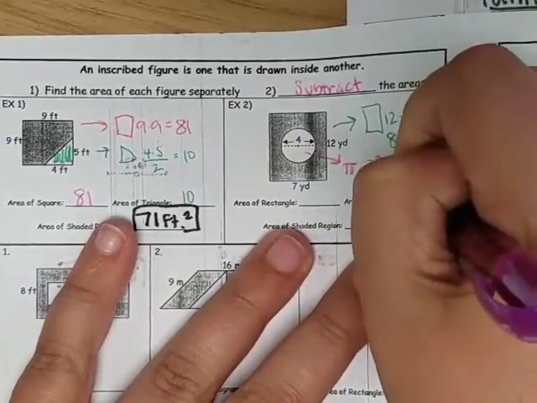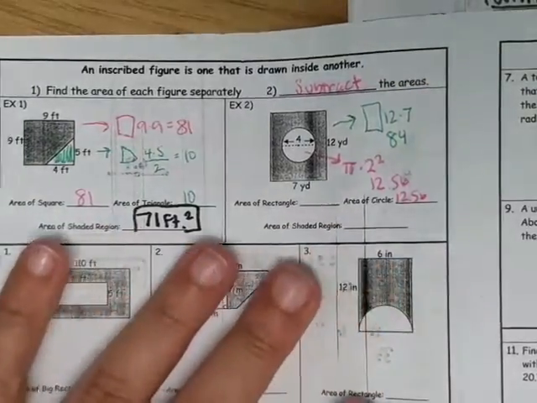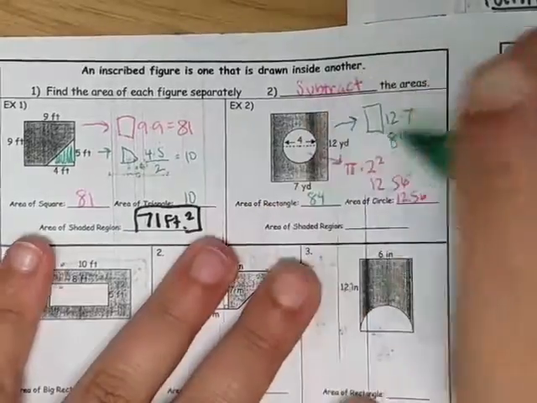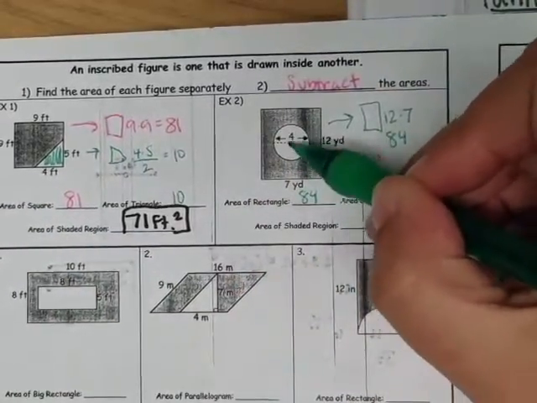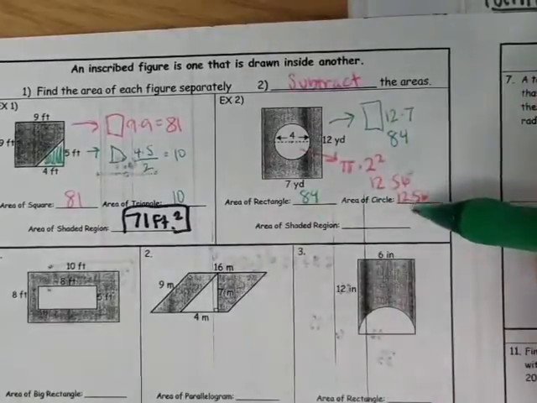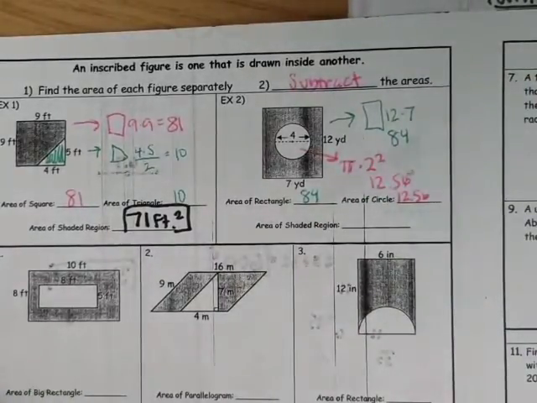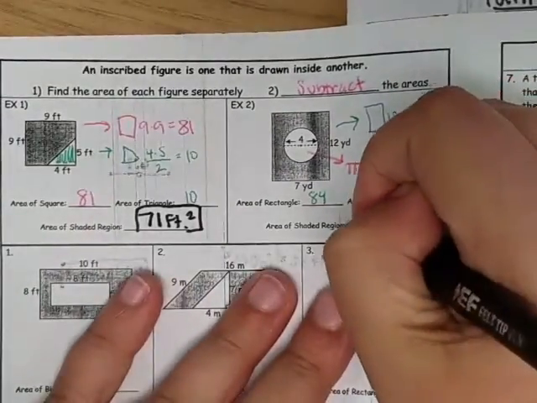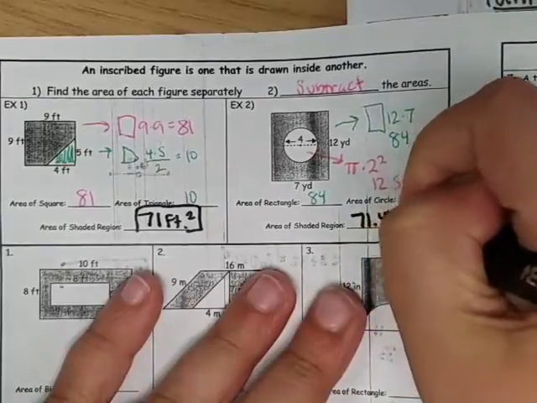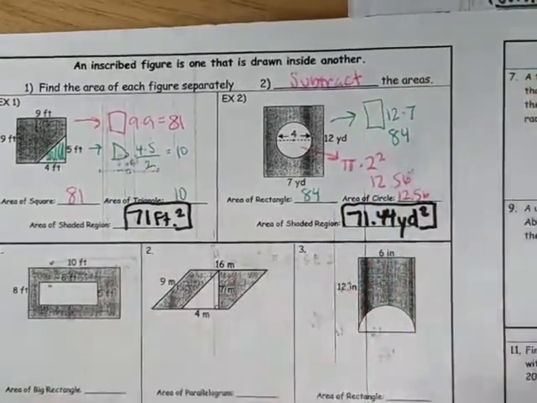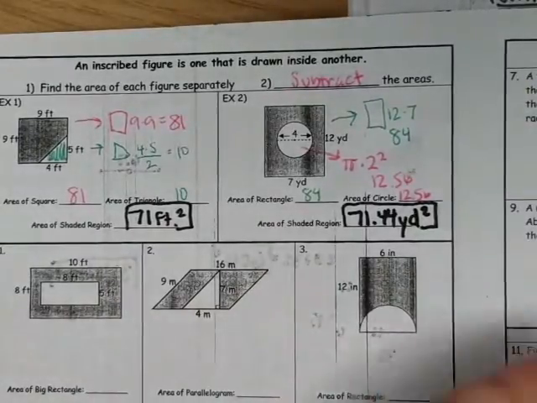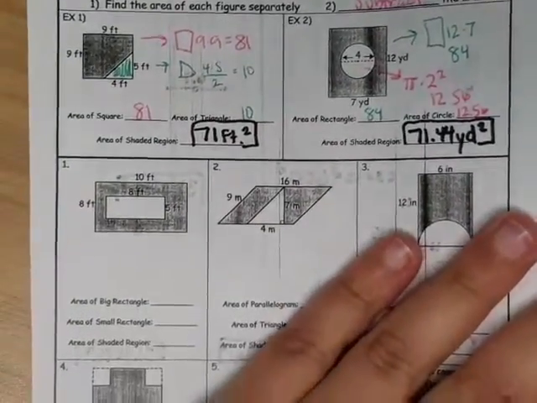I'm going to write those answers right here where they have space. And then I want the area of the shaded region, so I'm going to take the area of the rectangle, I'm going to subtract the circle. So 84, take away 12.56 gives us a total area with the shaded region of 71.44 yards squared. So it's very similar to the front, you're just doing the opposite. Instead of adding, you're subtracting.